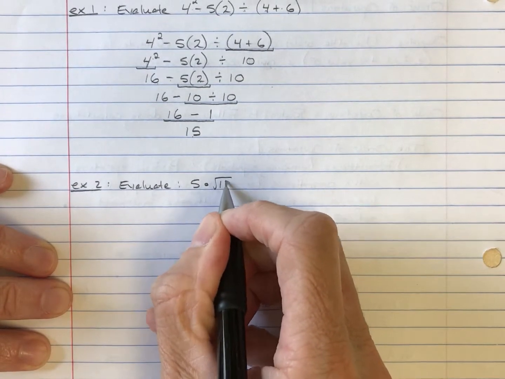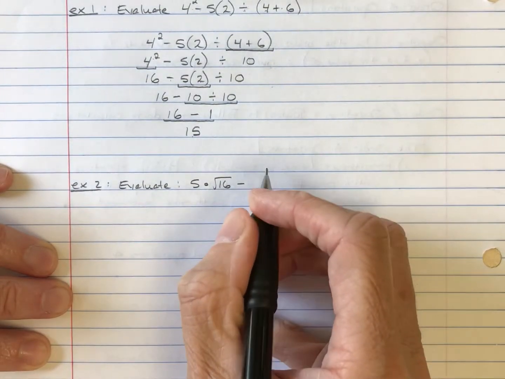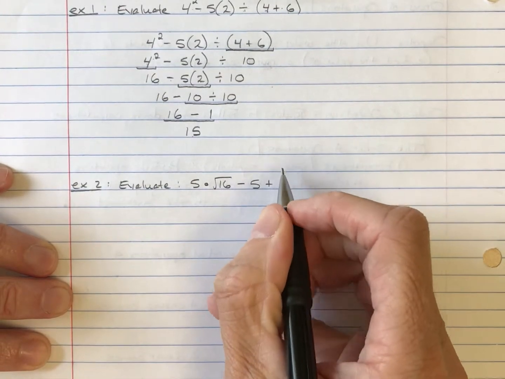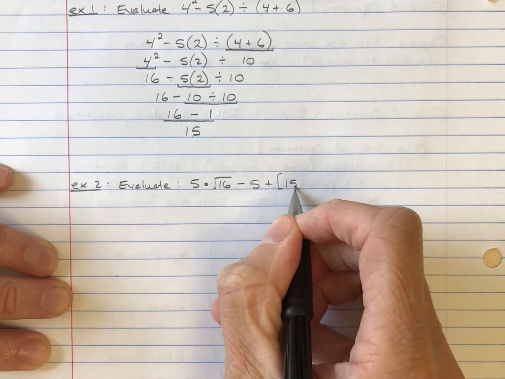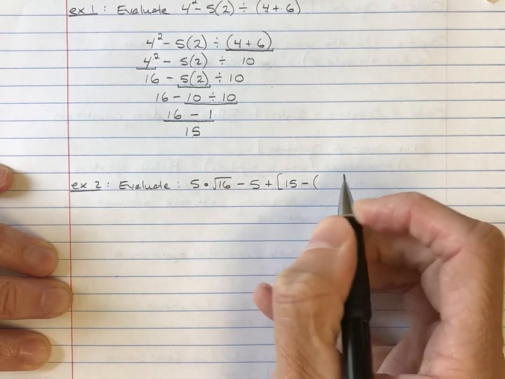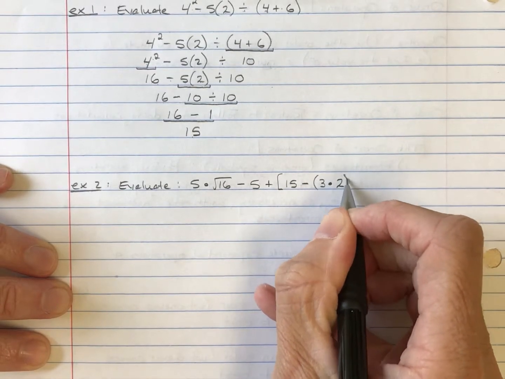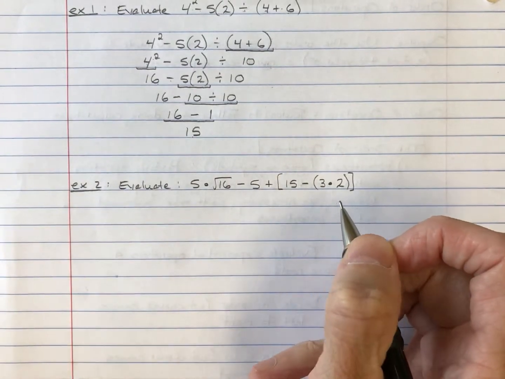The square root of 16. So 5 times the square root of 16 minus 5 plus square bracket 15 minus parenthesis, 3 times 2, again with the dot for multiplication, close parenthesis, close square bracket.